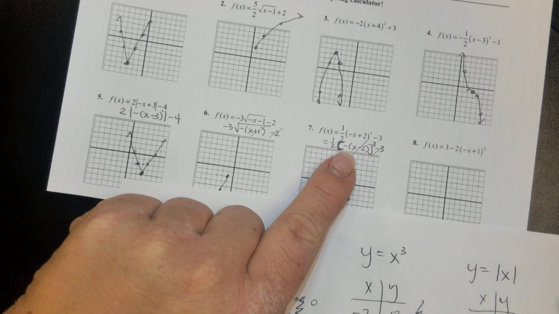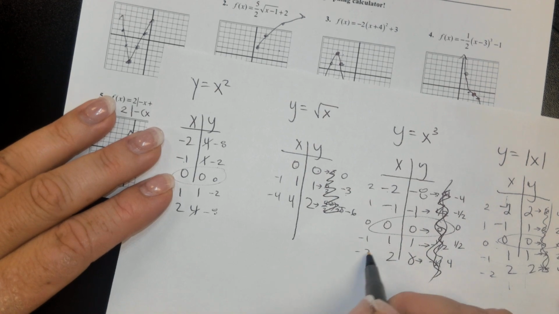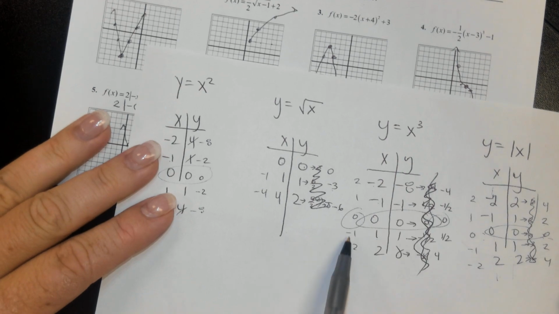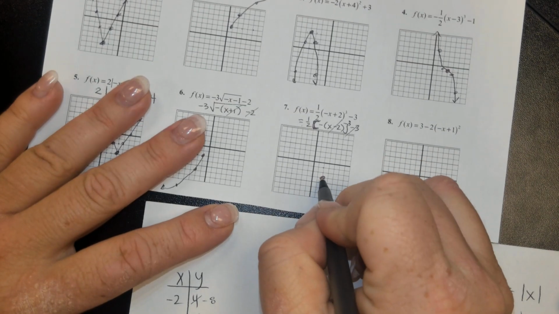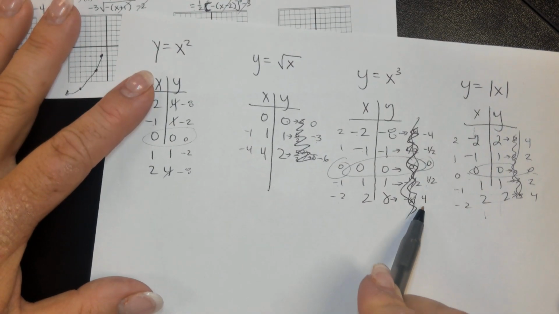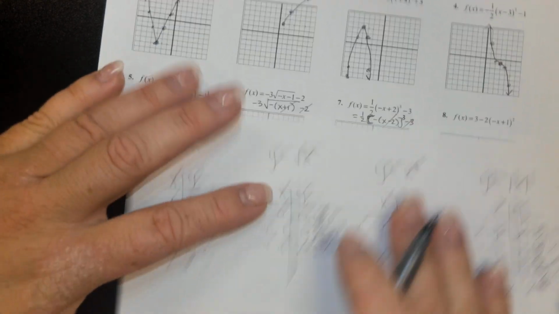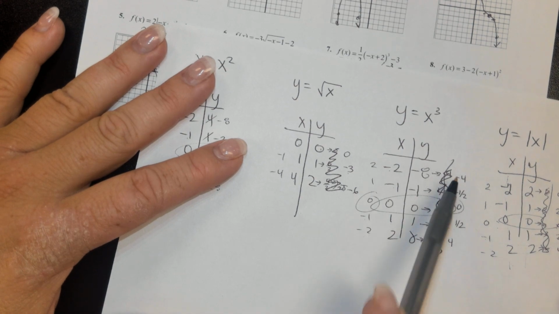Rotate to the right 2 and down 3. I'm going to take 1/2 times these values, positive 1/2. I'm going to multiply the x's times the negatives. This becomes a +2, +1, 0. It just changes signs. This is my 0, 0. This is my point. I'm going to go left 1 and up 1/2. Left 2, up 4. And I'm going to do the exact same thing on the right-hand side. Right 1, down 1/2. Right 2, down 4.